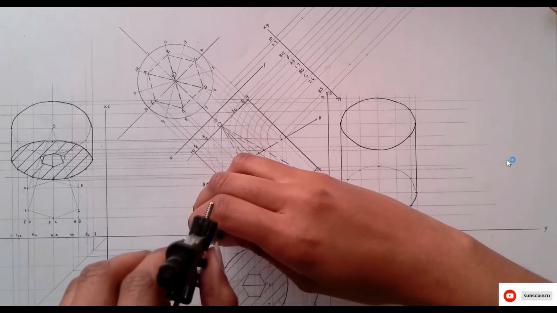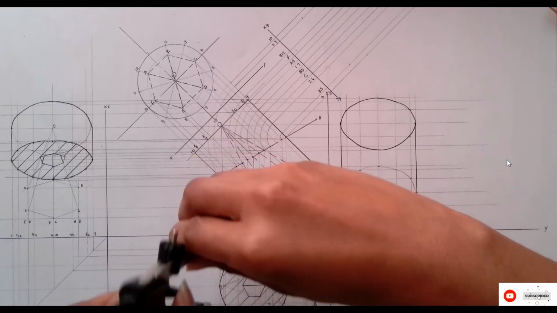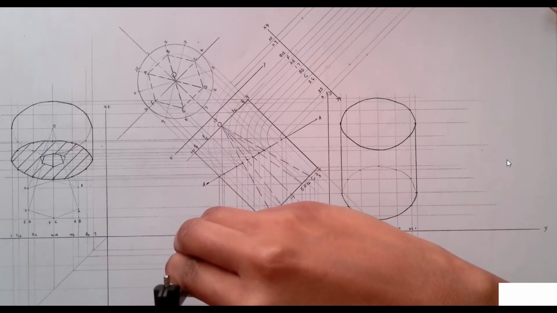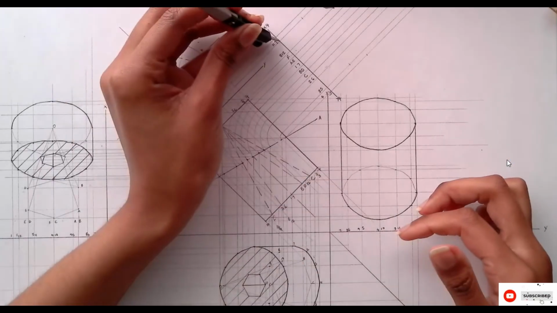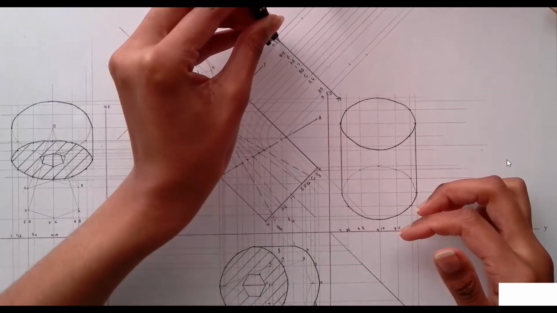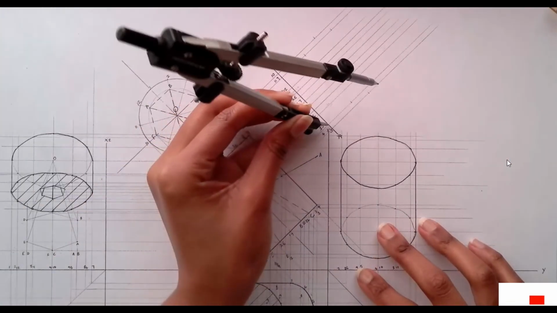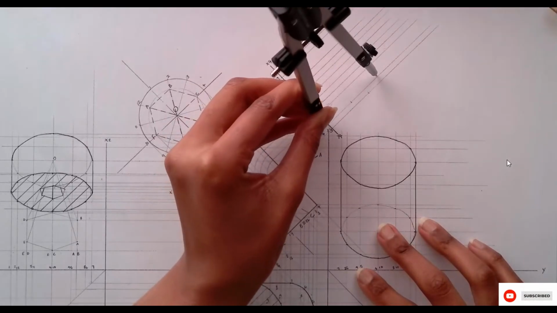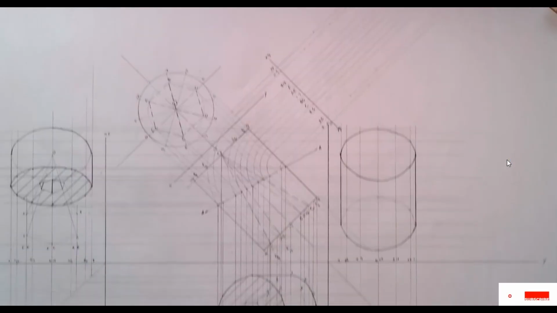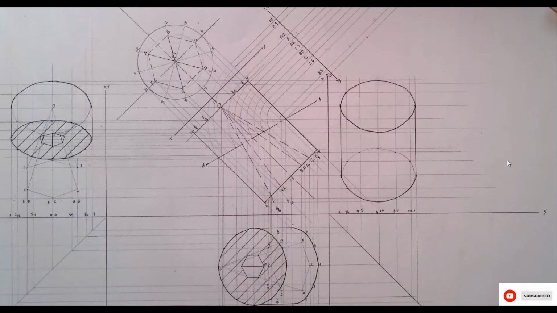Then next it's 8. Okay, since we are on the same line, let's continue to get our 11 and 3. So here it will be 11. 11 is up there. 3 will also be up there.